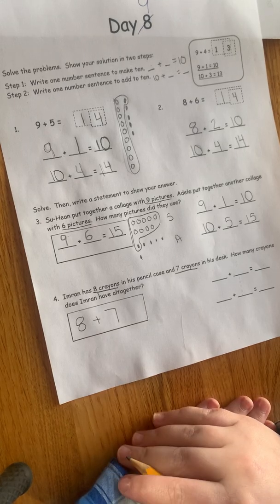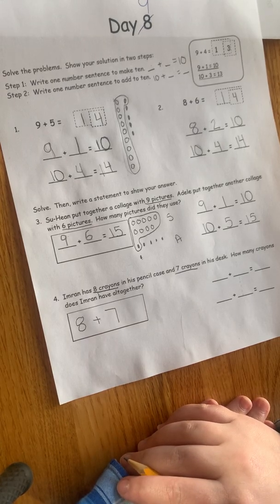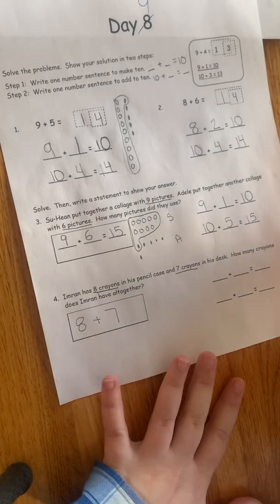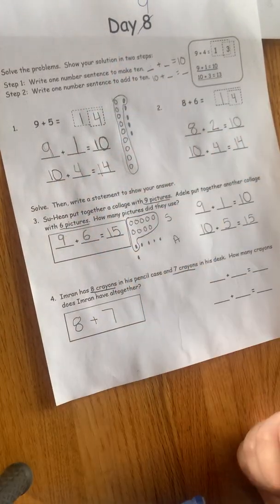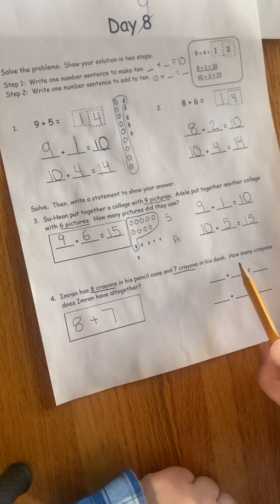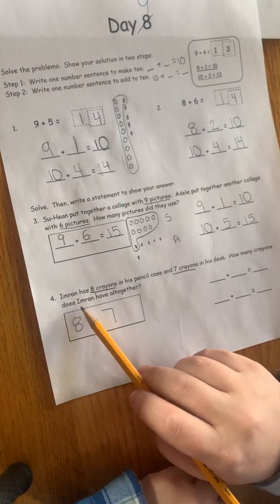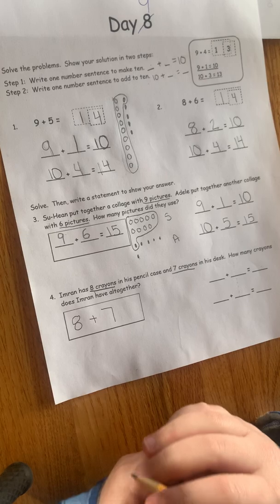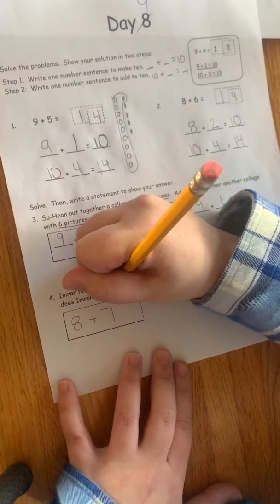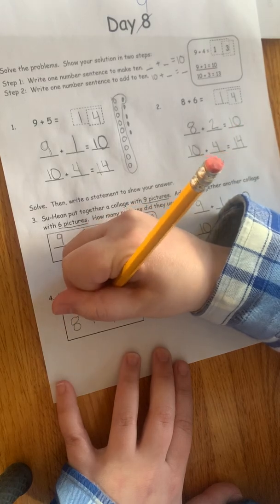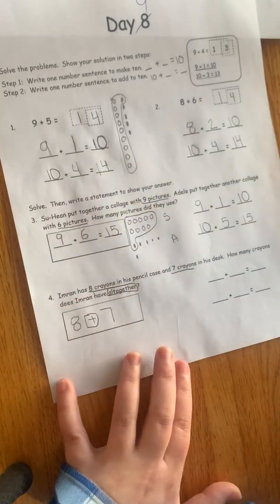Okay, now there's a word in this story that gives us a clue as to whether we are putting together or taking away. It's right here in the question. How many crayons does Imran have all together? All together is our clue word. All together means we have to add.